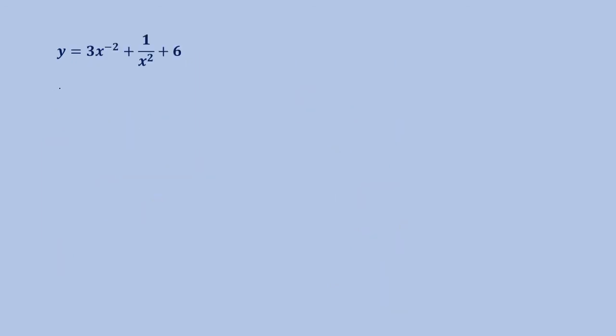Let's say we have y is equal to 3x raised to negative 2 plus 1 over x squared plus 6. So the derivative of this is equal to, so let's use the derivative operator, 3, and then the derivative of x raised to negative 2 plus 1 over x squared can be written as x raised to negative 2. So this would be x raised to negative 2 plus the derivative of 6.